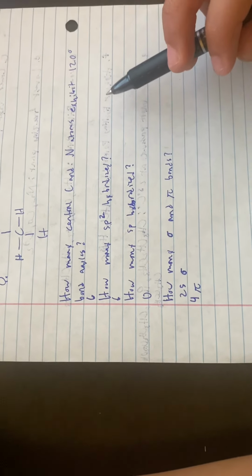Now, these are all the C and N atoms which exhibit a trigonal planar geometry, which is 120 degree bond angles between all of them. And in the Lewis structure, we can see 6 of them.